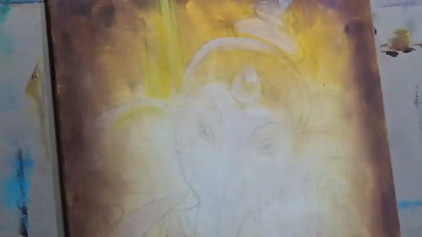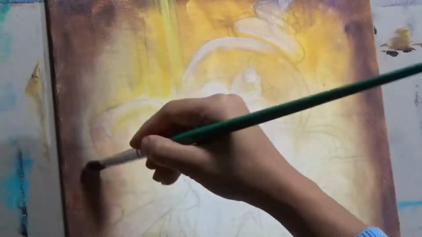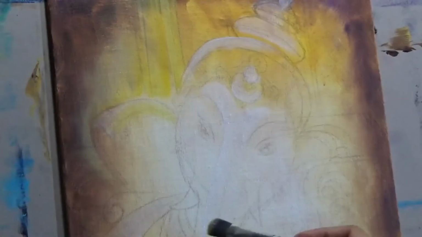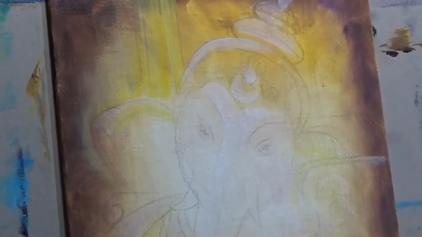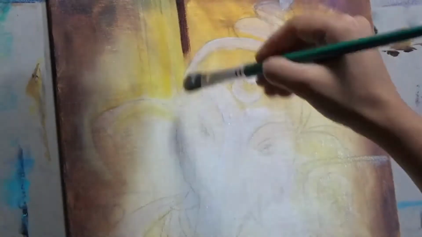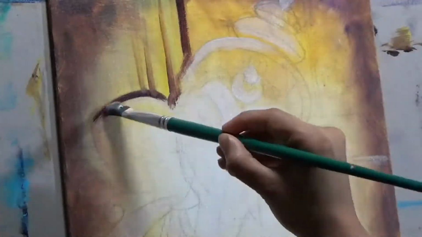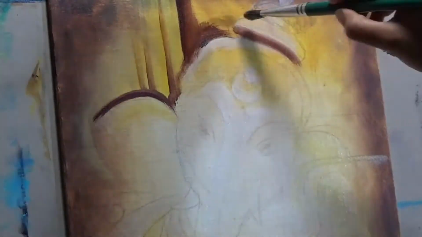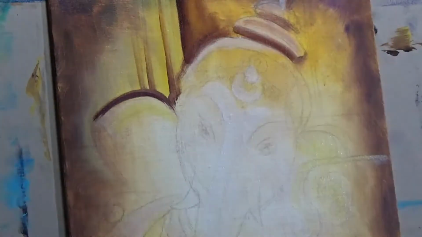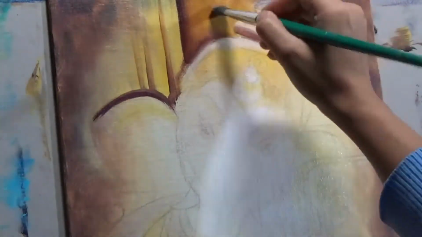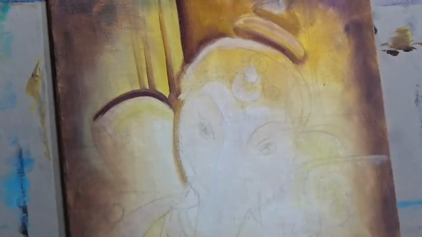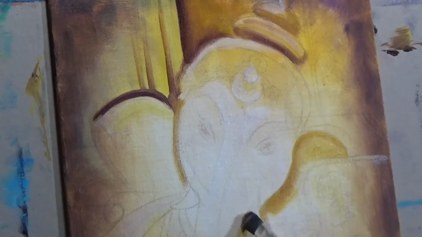Now I'm starting off with titanium white and blocking the highlight areas, and then I am pulling in some yellow oxide and putting it around the surrounding areas. Now I am bringing some purple into that mix and blocking the darker shadow areas.